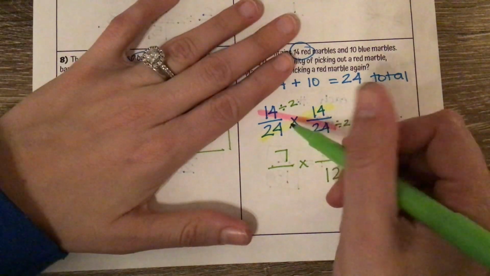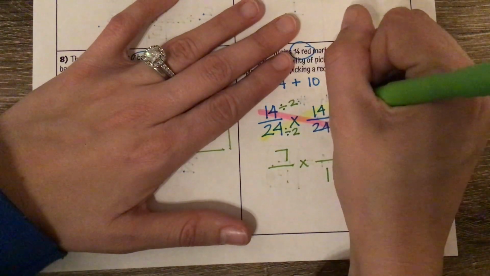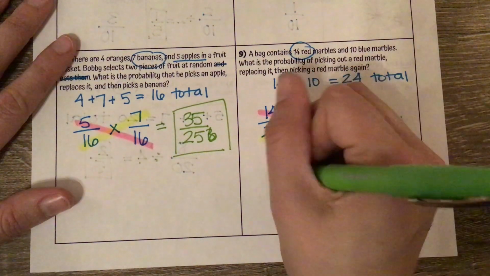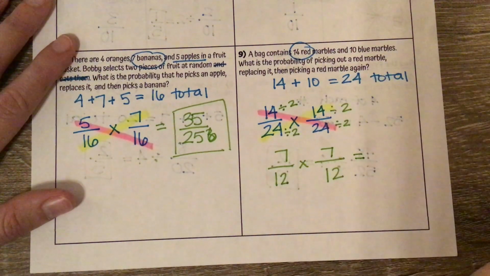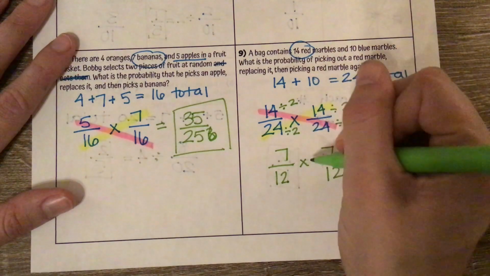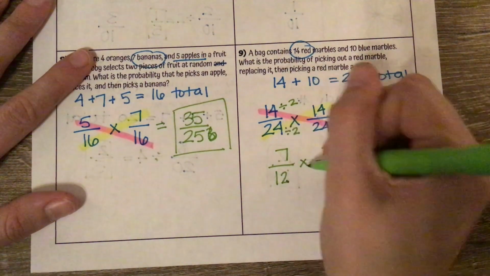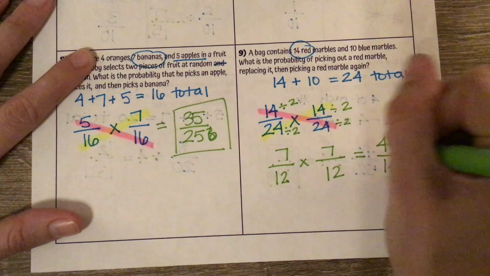For our yellow diagonal, 24 and 14, those both divide by 2 as well. 24 divided by 2 is 12. 14 divided by 2 is 7. And then I just multiply across. 7 times 7 is 49 over 12 times 12 is 144.